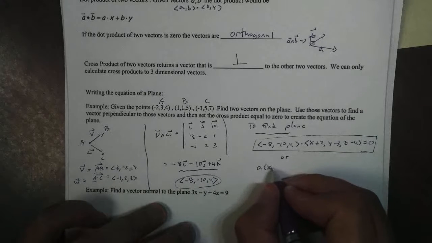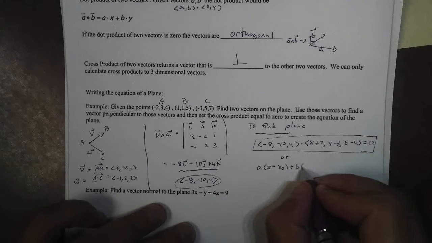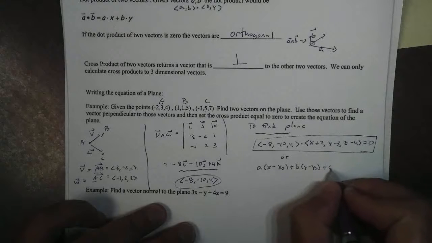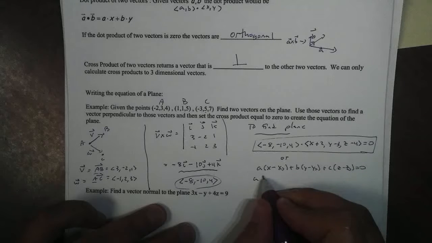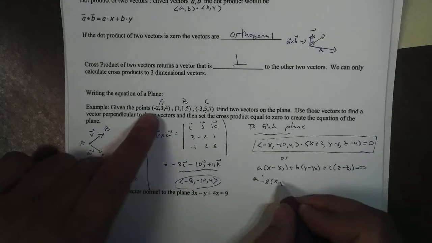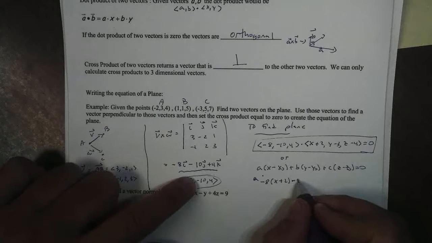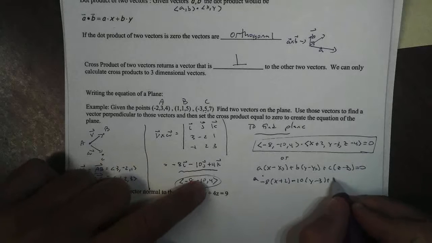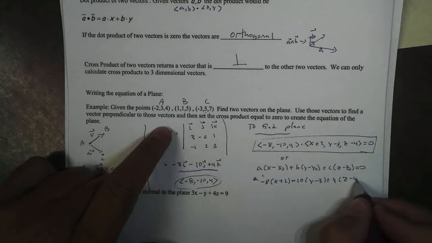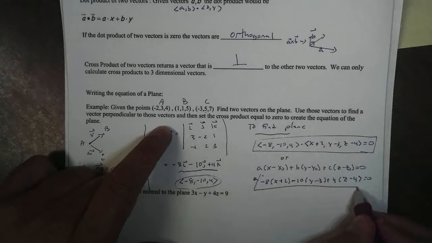A(x minus x naught) plus b(y minus y naught) plus c(z minus z naught) equals 0. And I would get, my A here is negative 8. For x, I'll use my first point A, plus 2, plus B, which is negative 10, so minus 10, y minus 3, C, which is 4, and that's going to become z minus 4 there. And that's going to equal 0. And there's the equation of our plane.